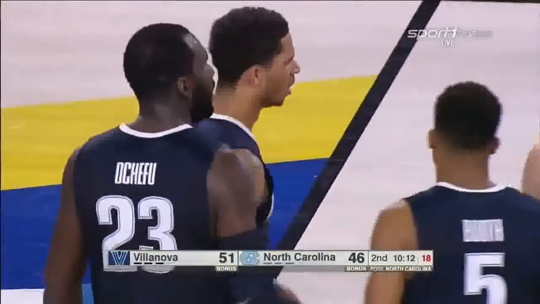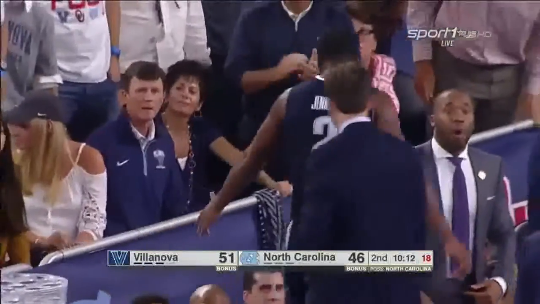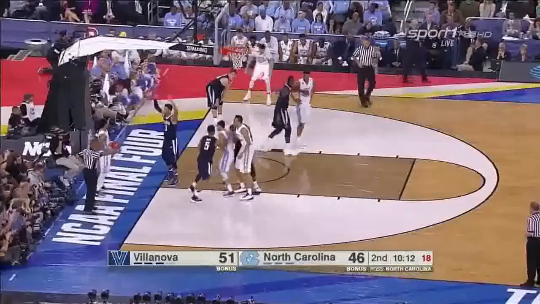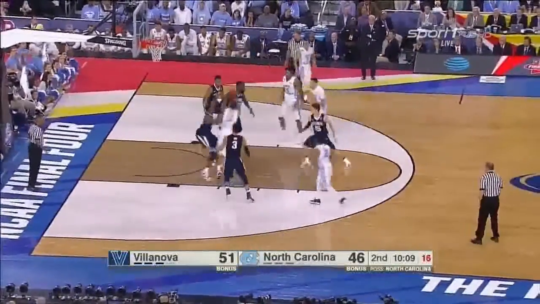He lobbed it into traffic for Hicks. Tell you what, you being mild on that, sloppy. That was so unbelievably telegraphed. 8 empty trips in a row for North Carolina. 17-5 run for Jay Wright's Wildcats. And that's unusual. North Carolina usually so efficient offensively.